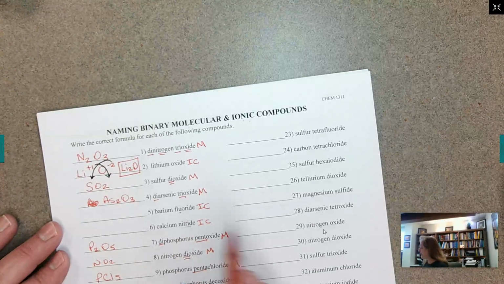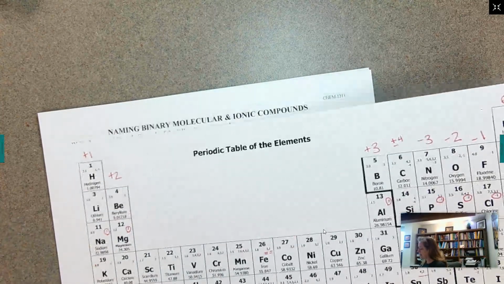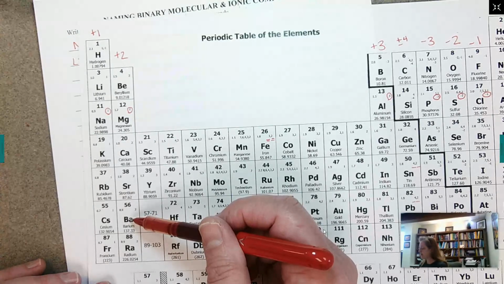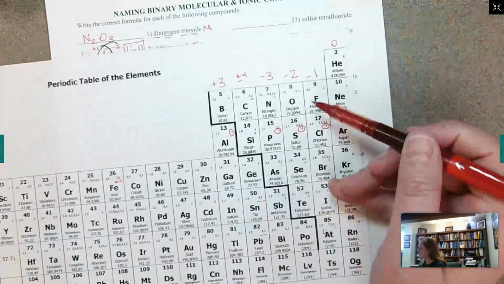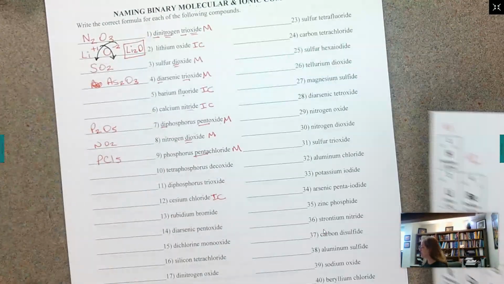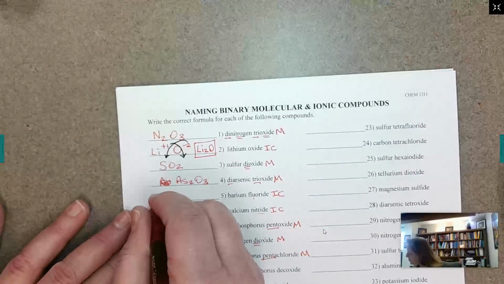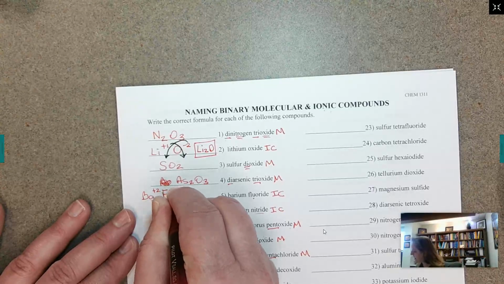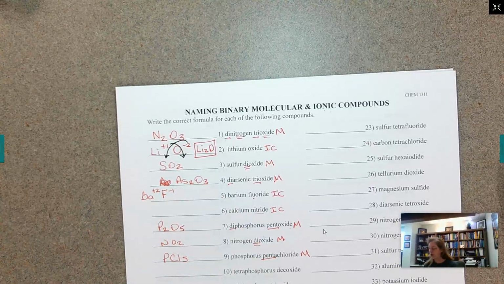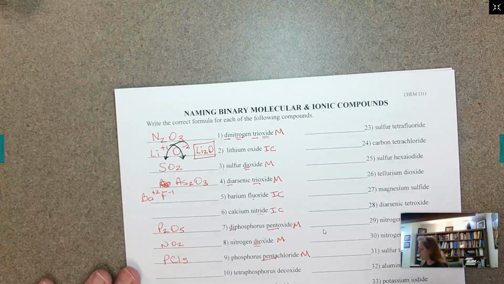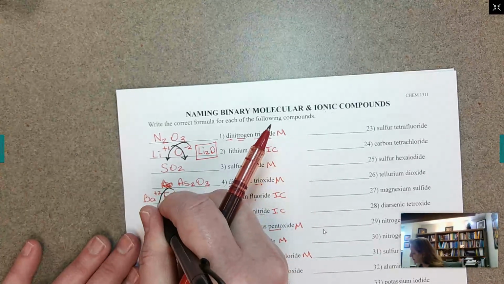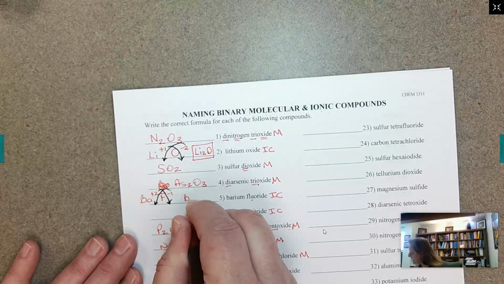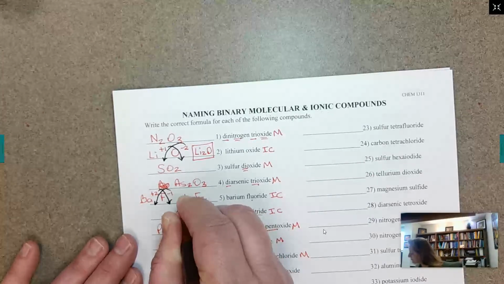Now, let's take a look at barium fluoride. When I look at barium, barium is going to be in the +2 column. So barium is going to be +2. And then fluorine is going to be -1. So that's where I'm getting my oxidation numbers from. So barium is Ba +2, fluorine F -1. I always write the symbol and charge. Then I'm going to flip them, or swap and drop, or whatever you want to call it. So this is going to turn into BaF2.